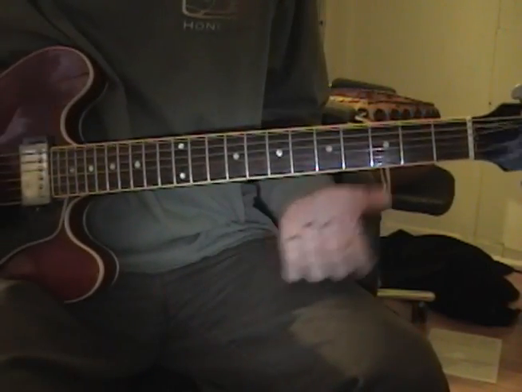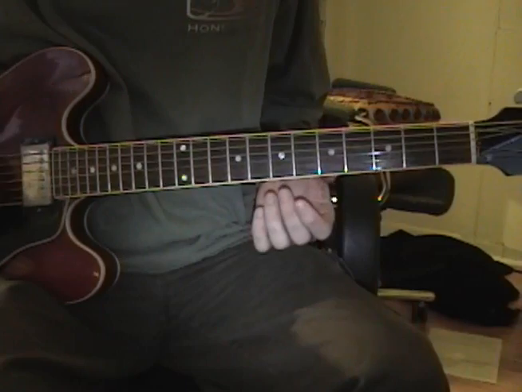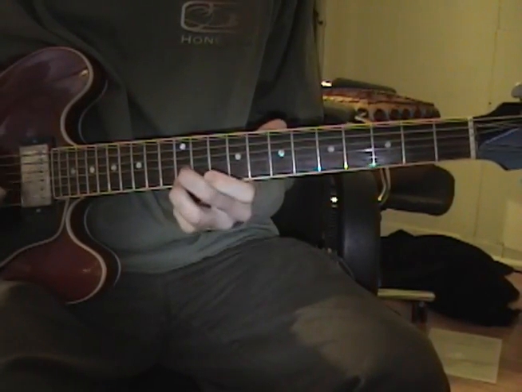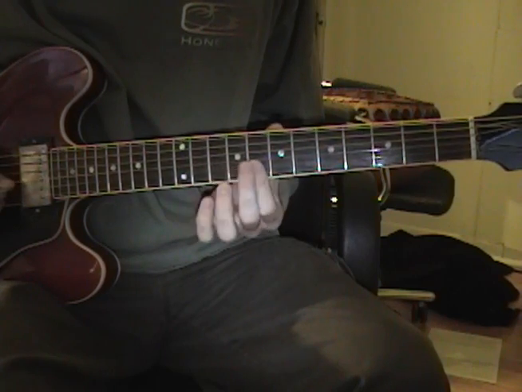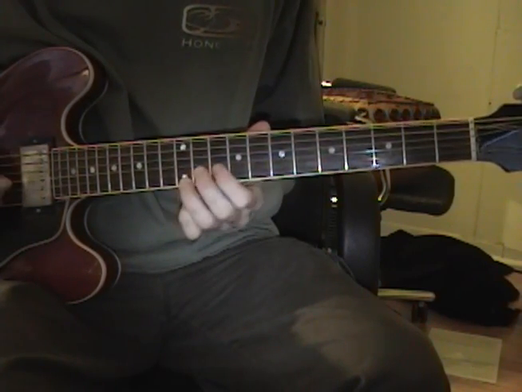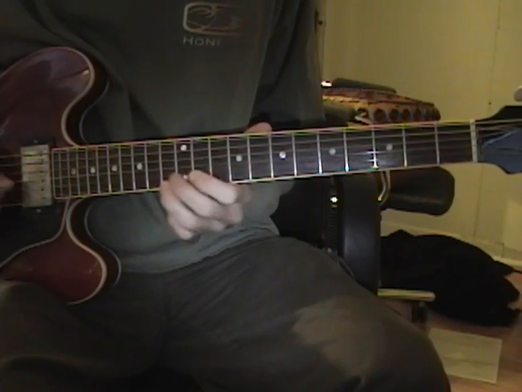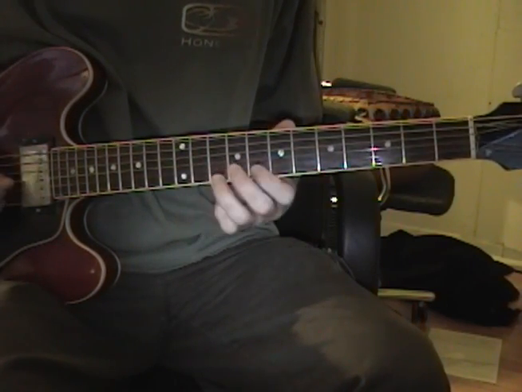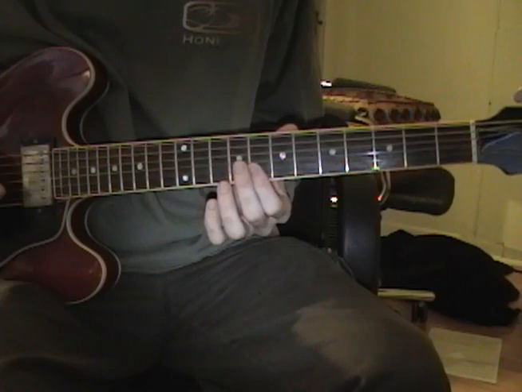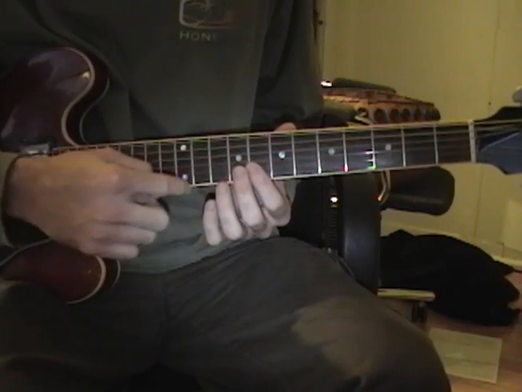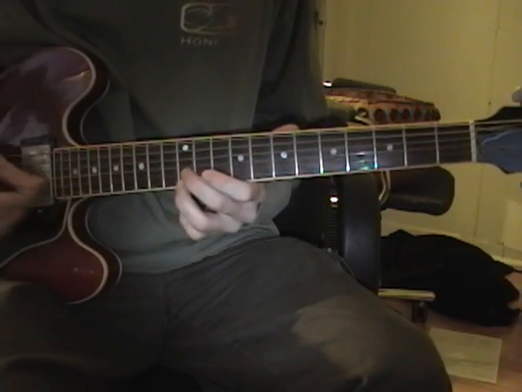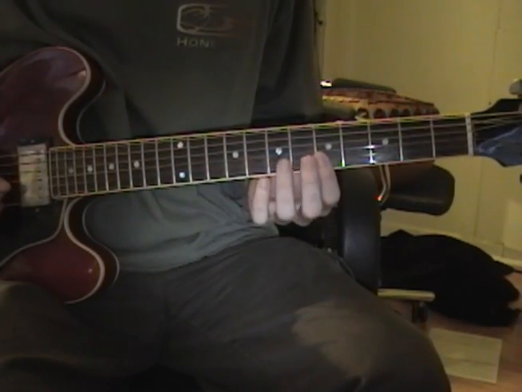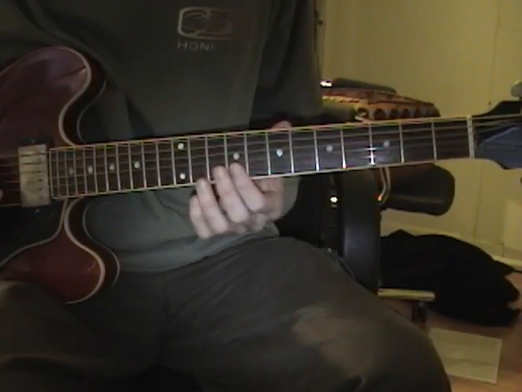So to review, those first two positions were these. That was the first one. And then we took that high chord of each phrase and dropped it down an octave, and that gave us the next position, which was this one.